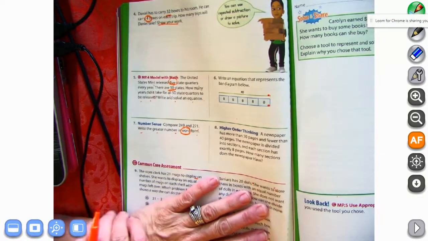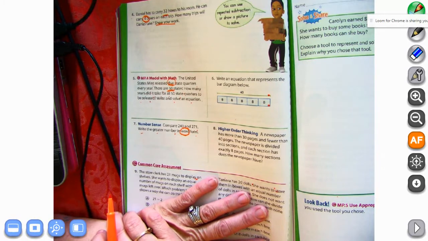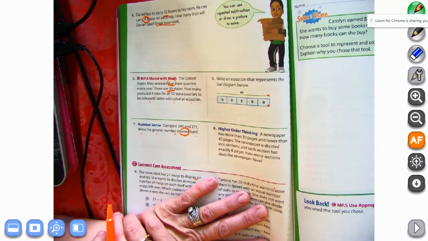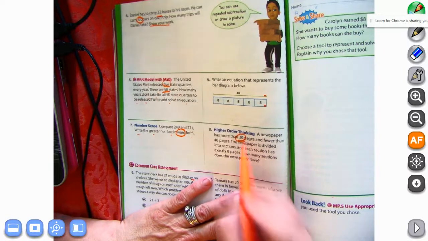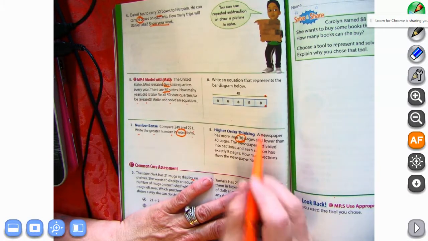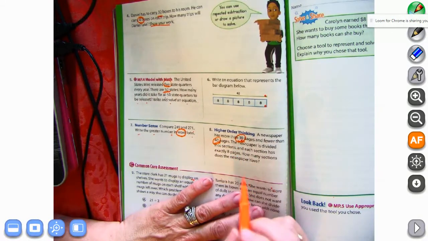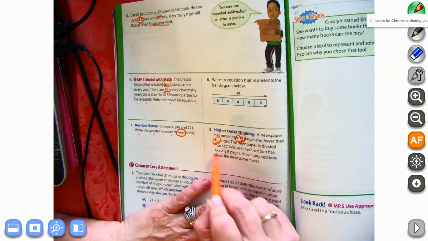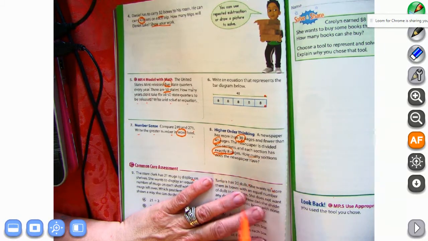Number 8 says higher order thinking. A newspaper has more than 30 pages and fewer than 40 pages. The newspaper is divided into sections, and each section has exactly 8 pages. How many sections does the newspaper have? All right, that's a big one. Let's think about this. A newspaper has more than 30 pages, so not just 30, but less than 40. So it could be 31, could be 38, could be 39. The newspaper is divided into sections, and each section has exactly 8 pages. How many sections does the newspaper have?